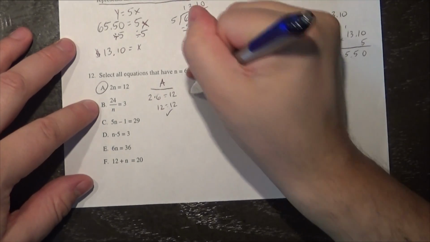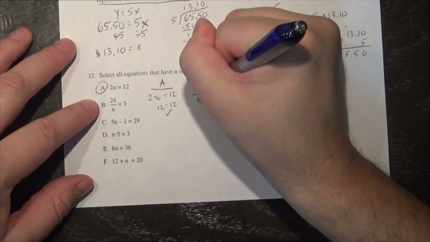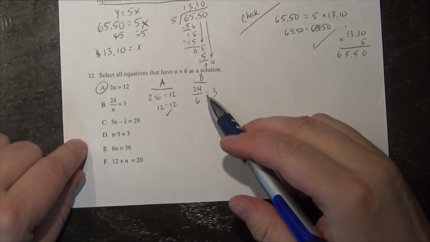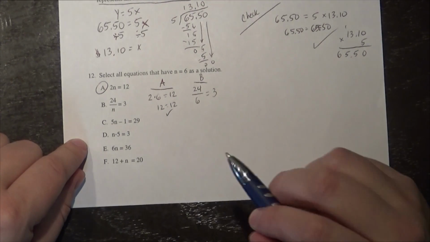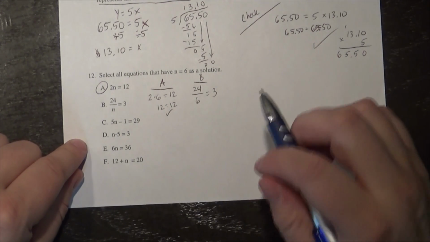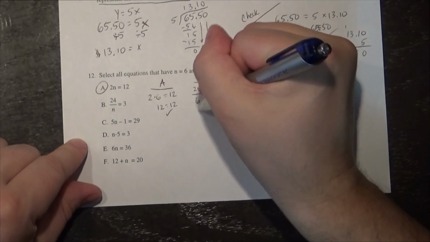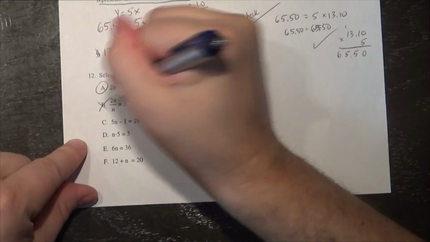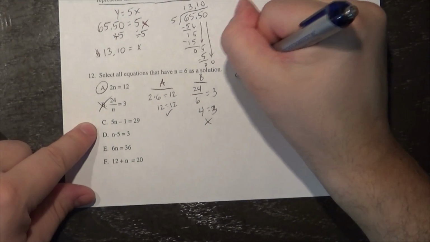Here's my work for letter B. It says 24 divided by n, which I know is 6, equals 3. Well, let's see. 6 goes into 24. 6, 12, 18, 24. 4 times. So, whoops, 4 does not equal 3, so it can't be letter B. How about letter C?